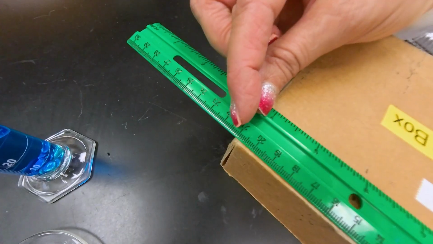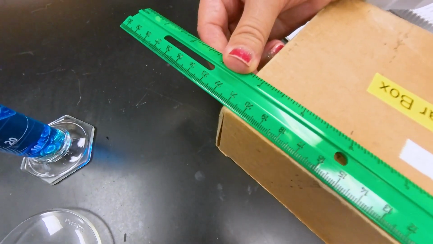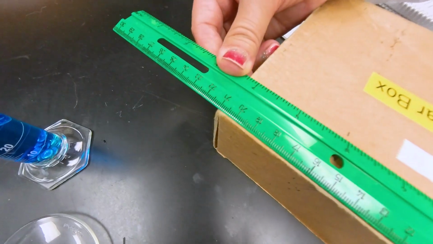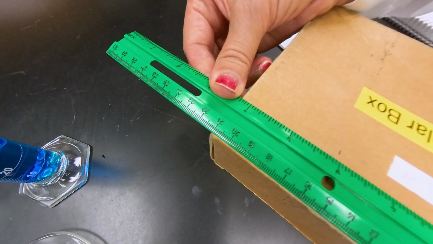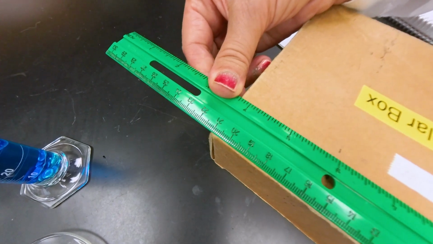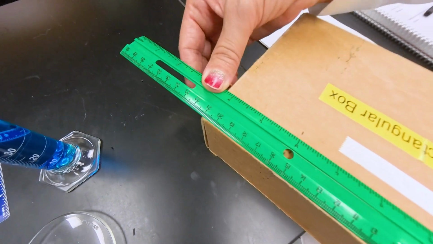If 0 is aligned at one corner, the other one is, to me, exactly at 21, and you can record that number as 21. You need 2 decimal places, so 21.00 in this case.